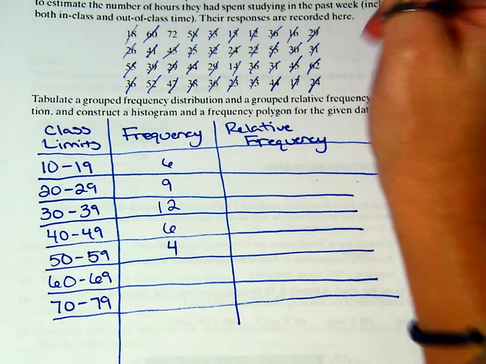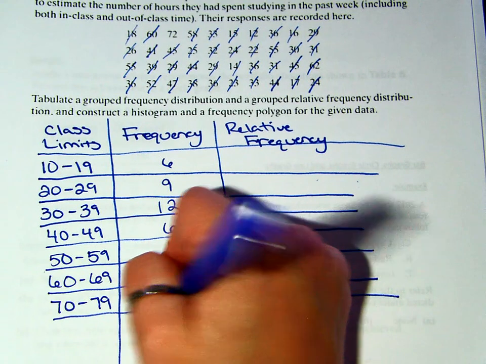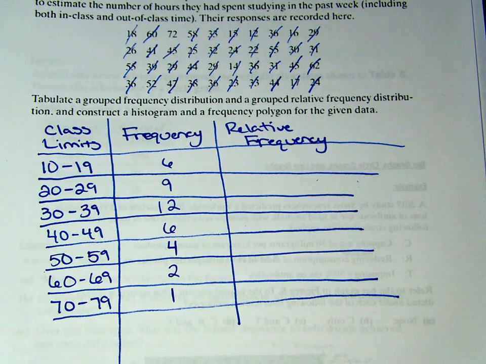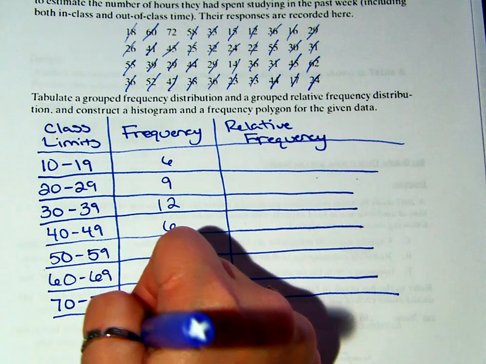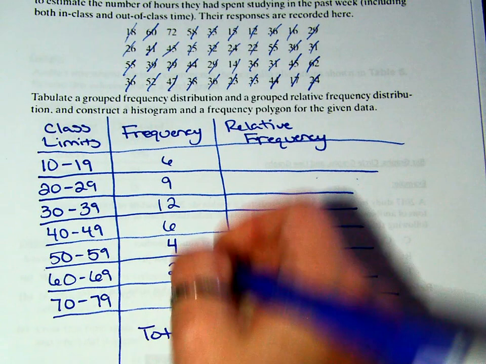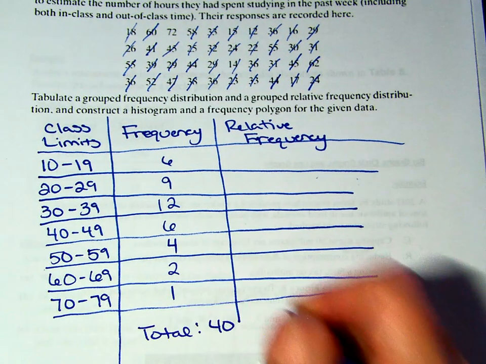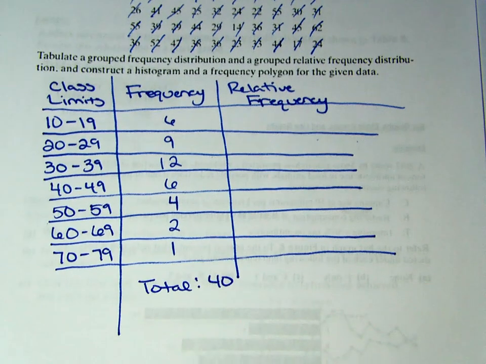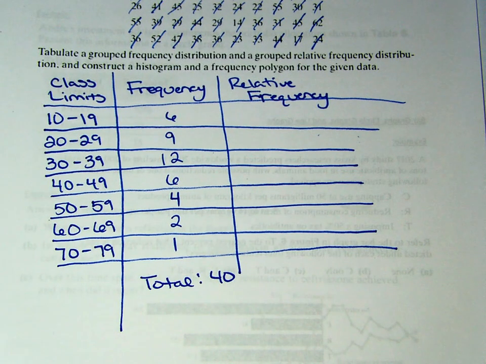And we know our total in this case was 40. You could add up all your frequencies, but also they told you that they asked 40 students. So we need that total in order to do the relative frequency. And something that's a little bit different with relative frequency is oftentimes we do not simplify it if we have to leave it in a fractional form.